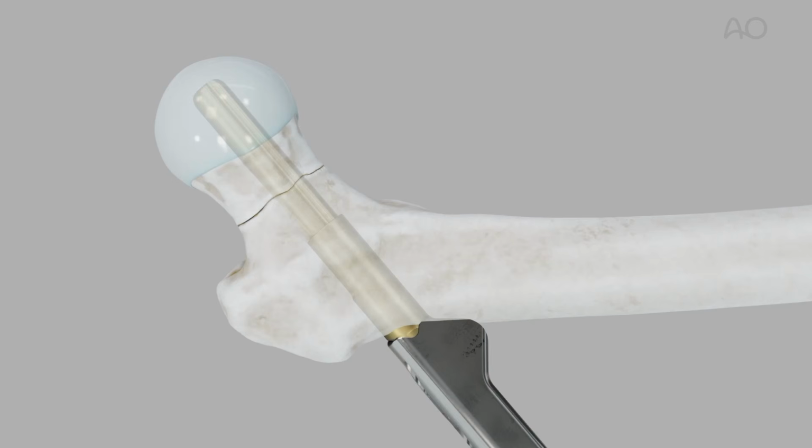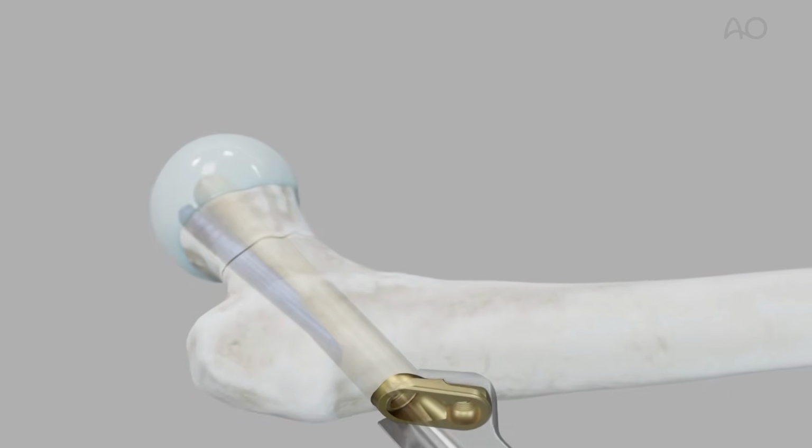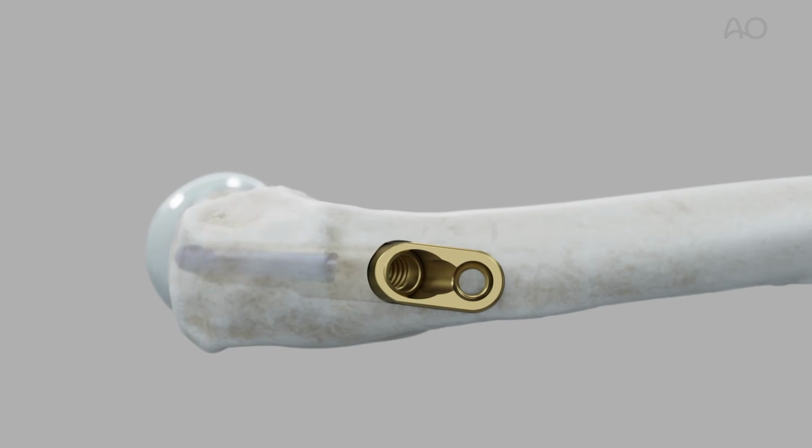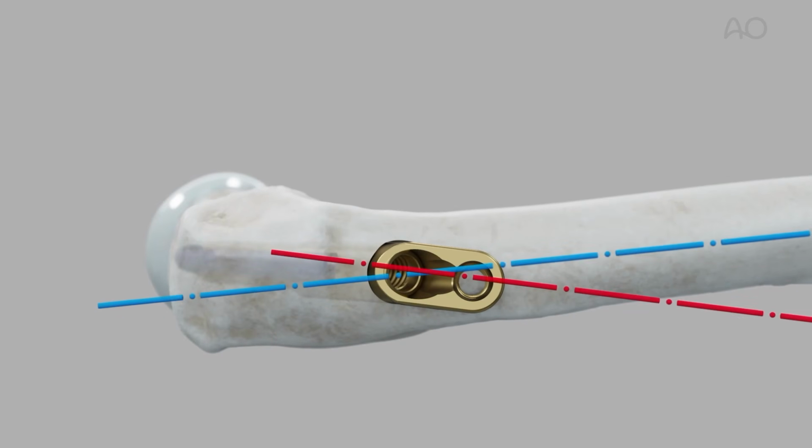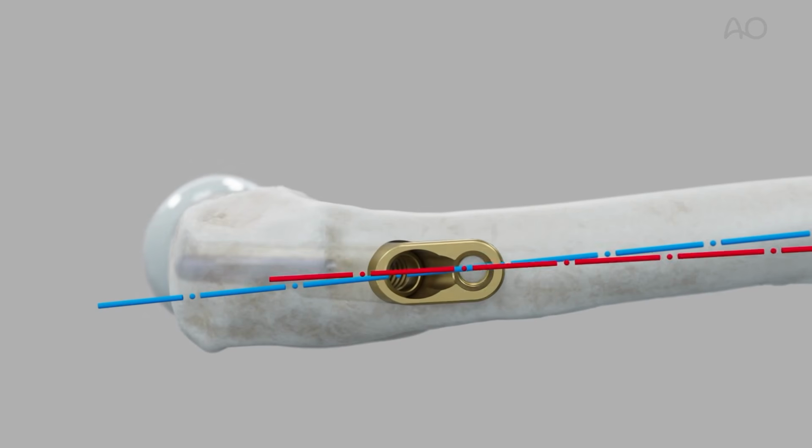It is possible to reverse the screw insertion sequence and insert the anti-rotation screw first. However, this screw insertion sequence, first the anti-rotation screw, followed by the locking screw, does not allow secondary plate alignment adjustments in the situation that the plate is not aligned to the femoral shaft.